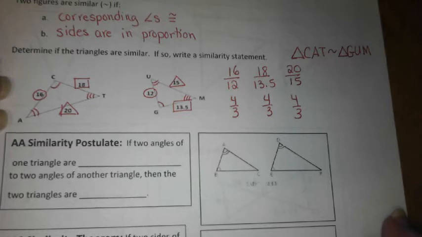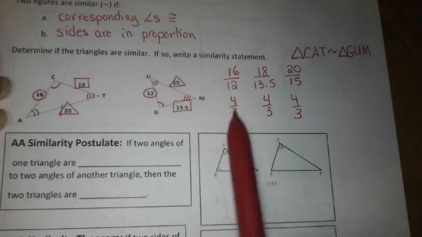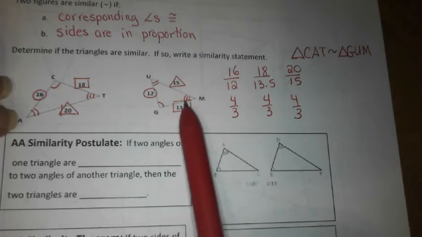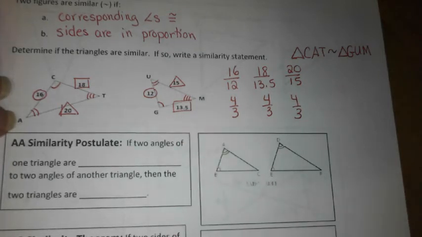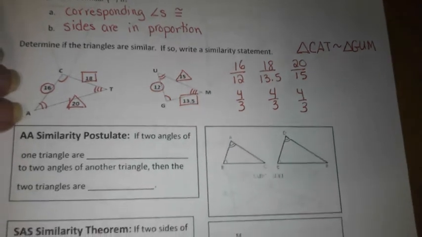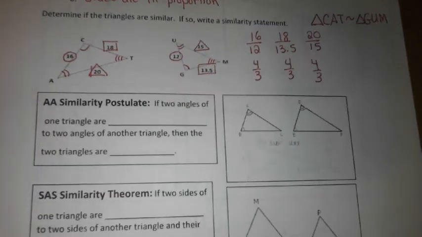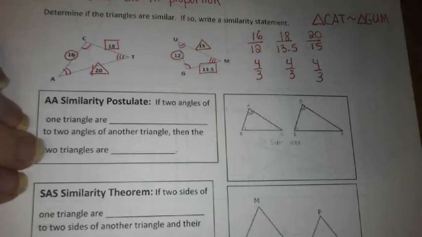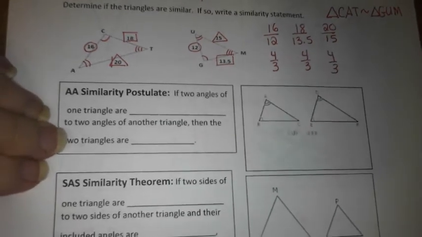So that's how we check to see if figures are similar to each other. We check the sides to see if they're in proportion. We check the angles to see if they're congruent. Now, lucky for us, we don't have to check all 6 of those things every single time because we have some rules that are going to make it a little bit easier.